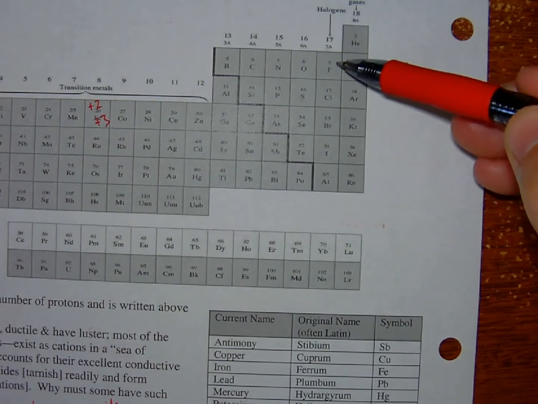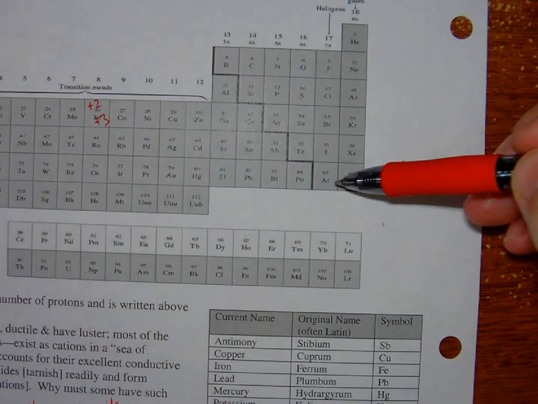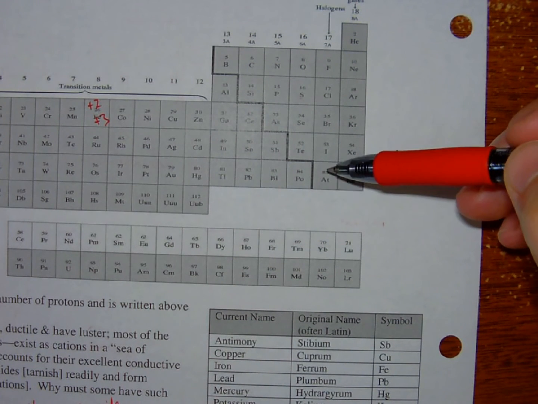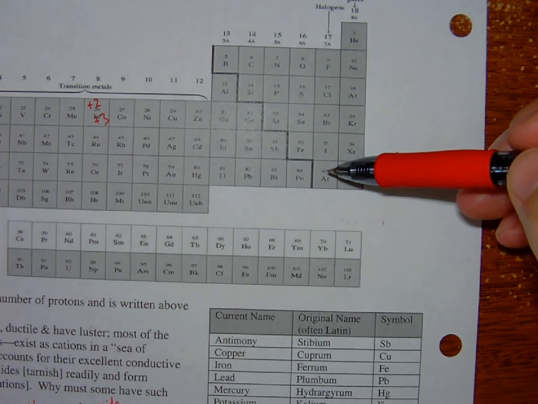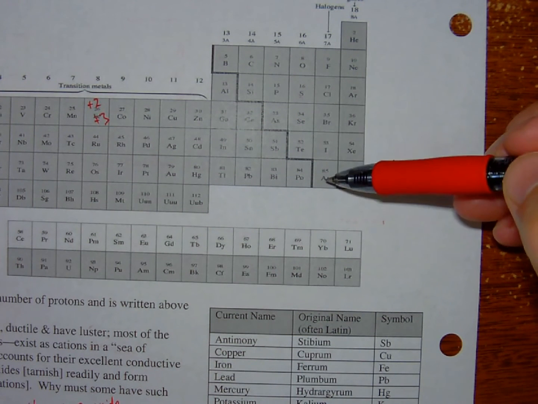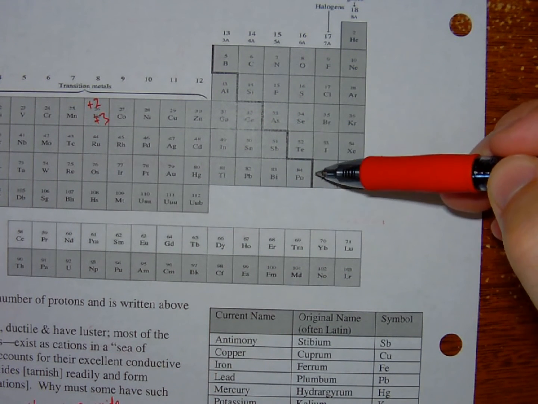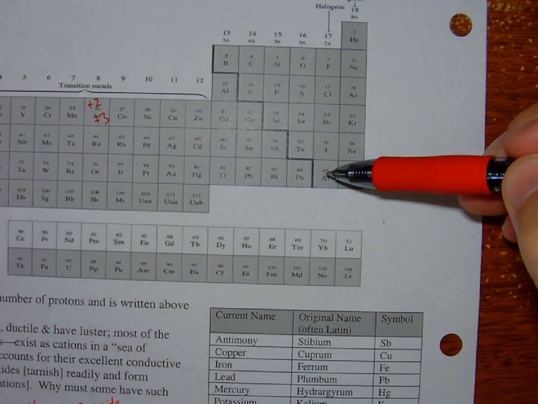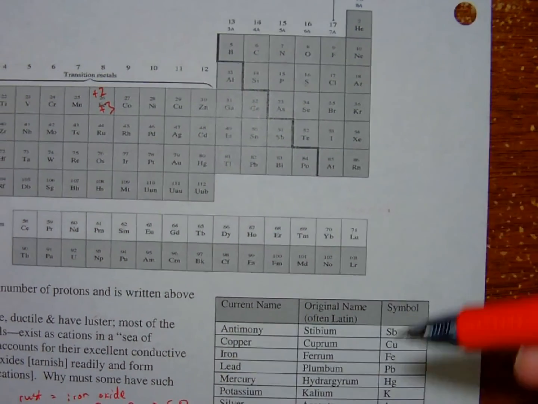Halogens, 7A: fluorine, chlorine, bromine, iodine. Astatine, probably not going to use it so much. It doesn't really even behave like the other halogens all that much, even though it's in the same group. That's because it's so far down and it's right next to the metalloid staircase. We usually don't do problems that involve astatine.